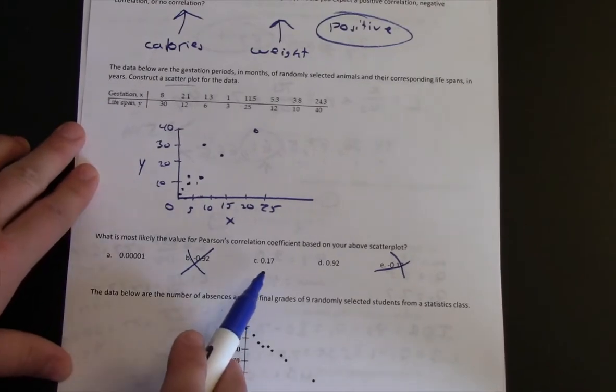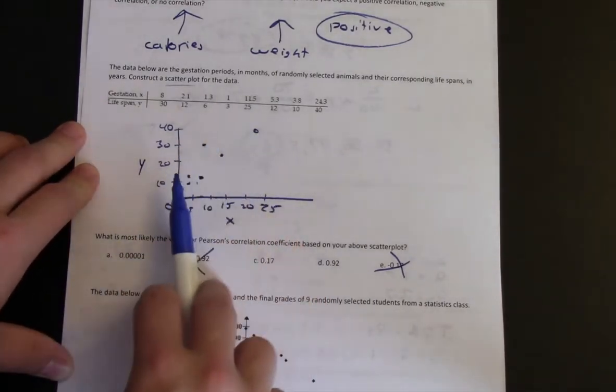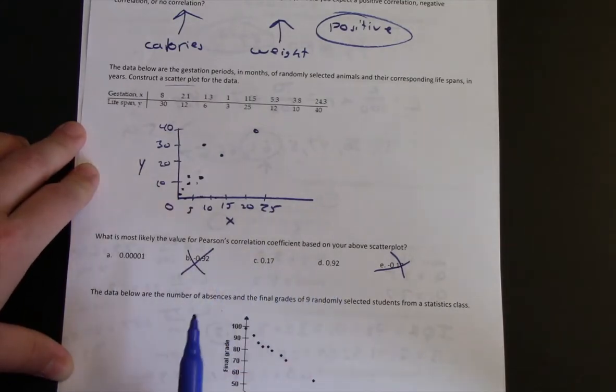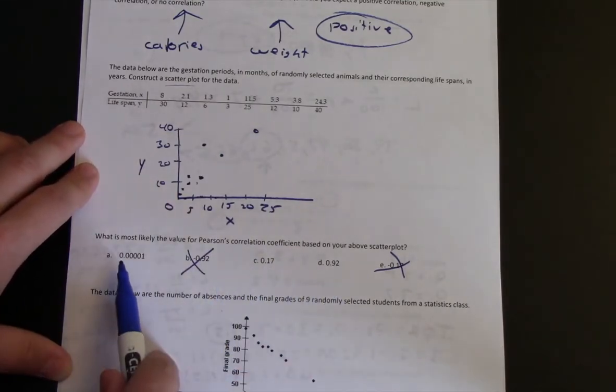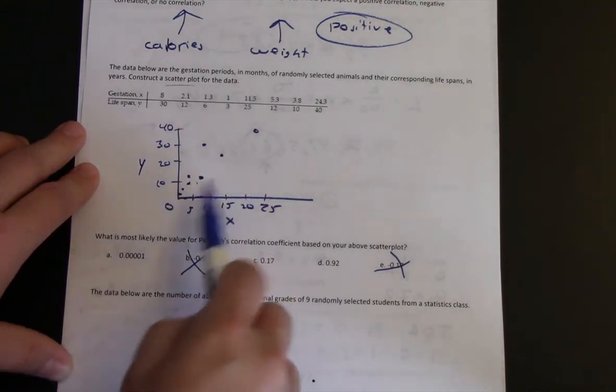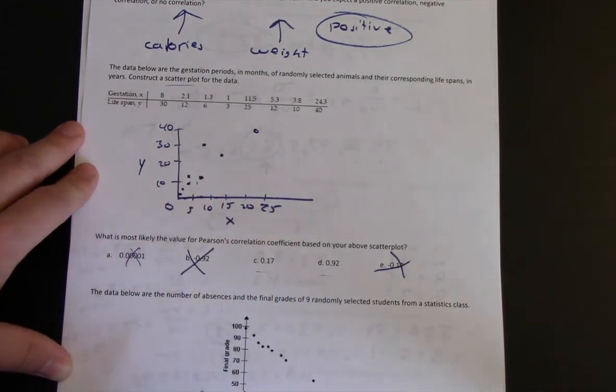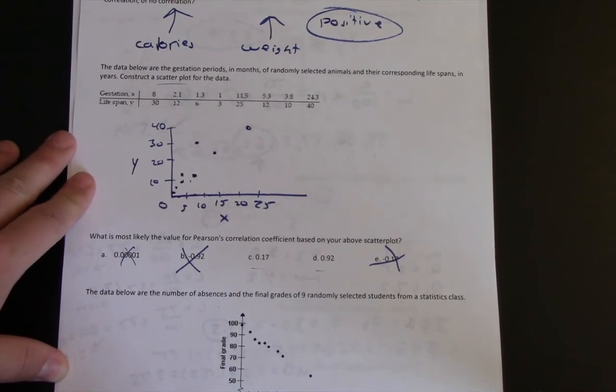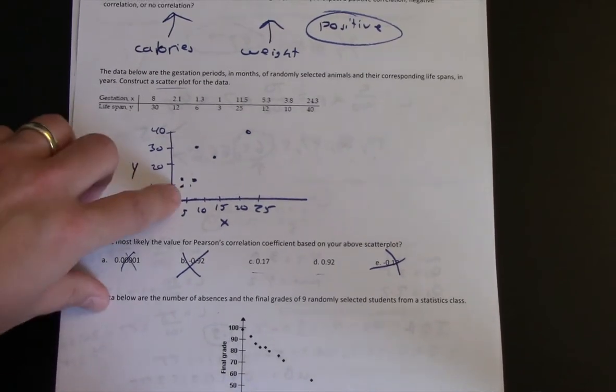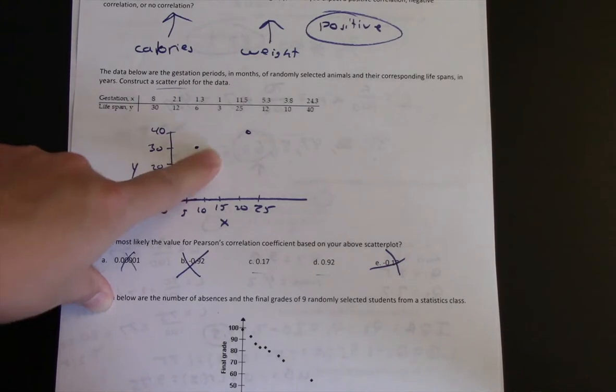Now, does it appear to be a strong correlation or a weak correlation? Right? So A is basically like almost no correlation at all. So it doesn't look like that. It does look like there is some sort of correlation. So C and D, the difference there is, is it strong or weak? Well, it does look like it's a strong correlation, right?